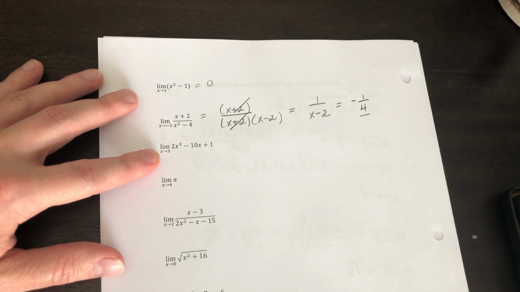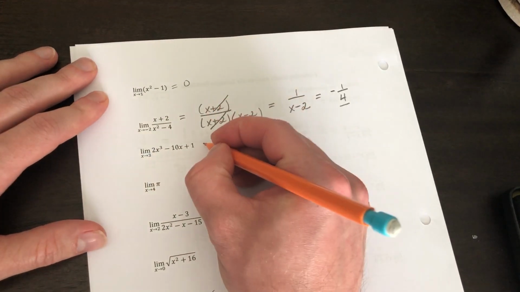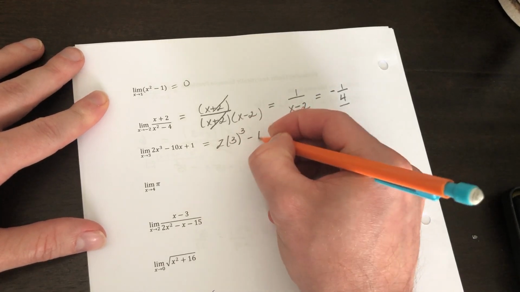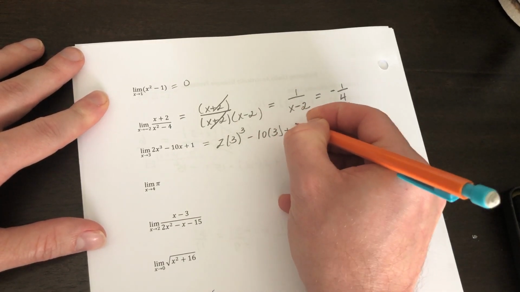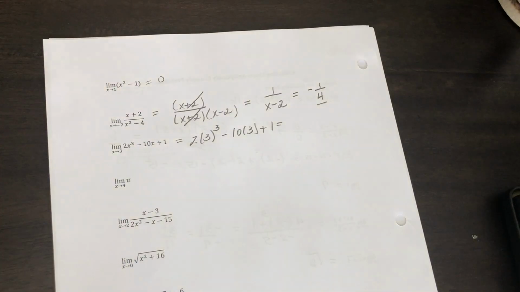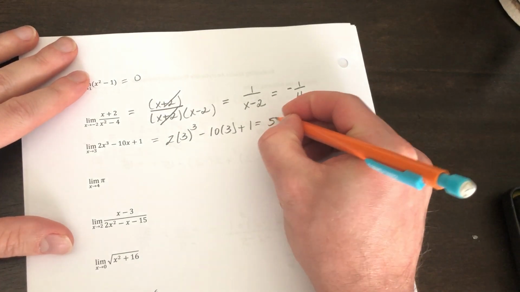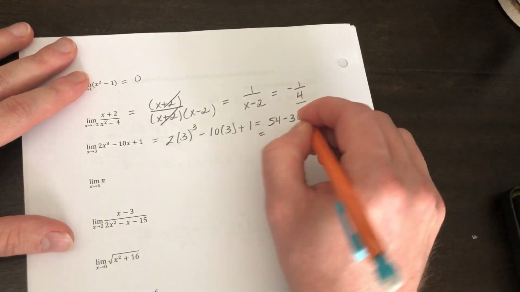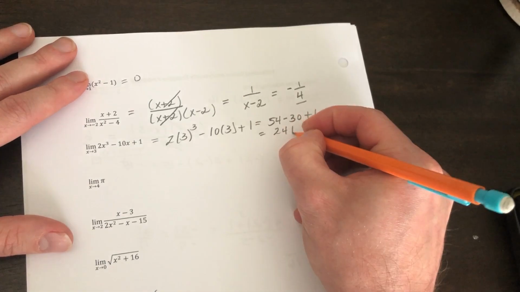Plugging in a 3 over here. So 2 times 3 cubed minus 10 times 3 plus 1. Okay, 3 cubed is 27. 27 times 2 is 54. So we get 54 minus 30 plus 1. 54 minus 30 is 24, plus 1.